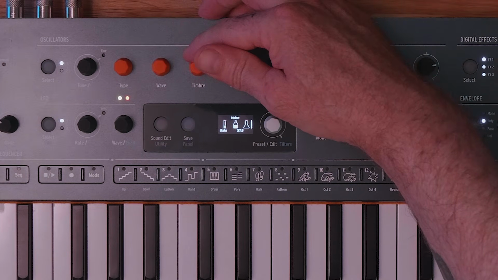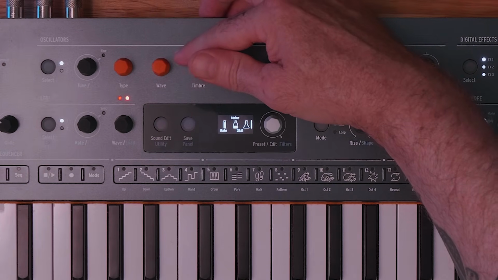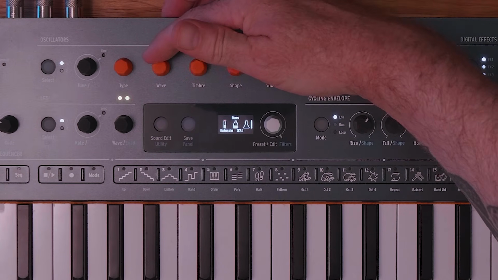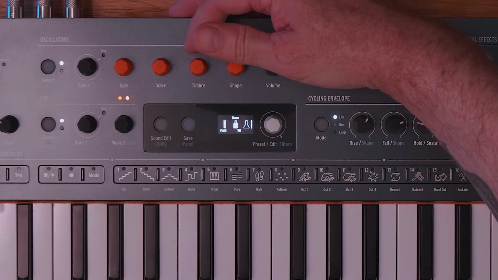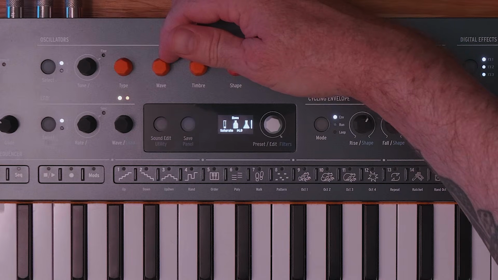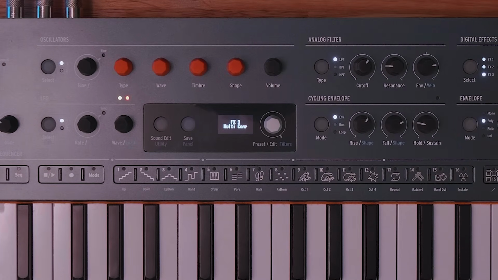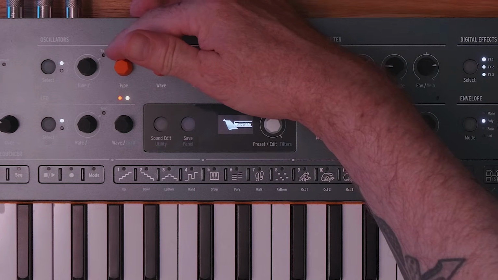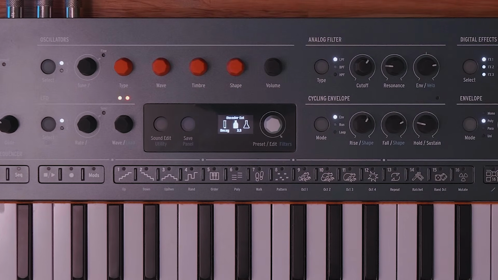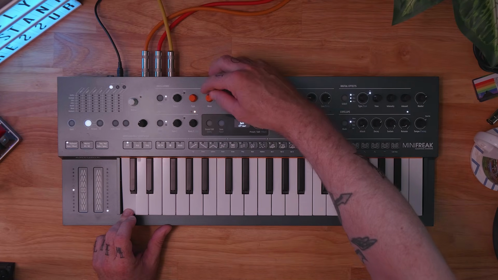Ooh. Sample rate reduction is nasty. Cool. The multi-comp is really struggling against itself right now. I feel like we've gotten similar results already. That's the wavetable oscillator. That sounds pretty good.